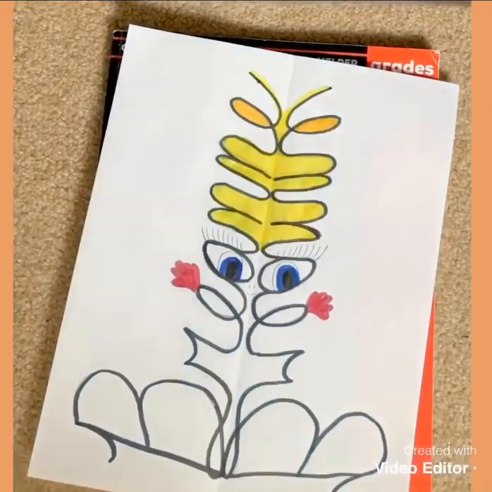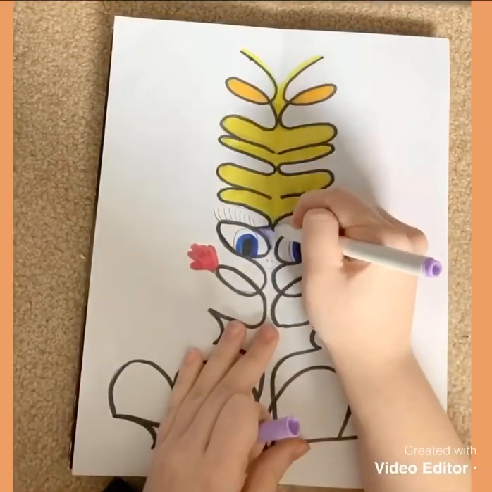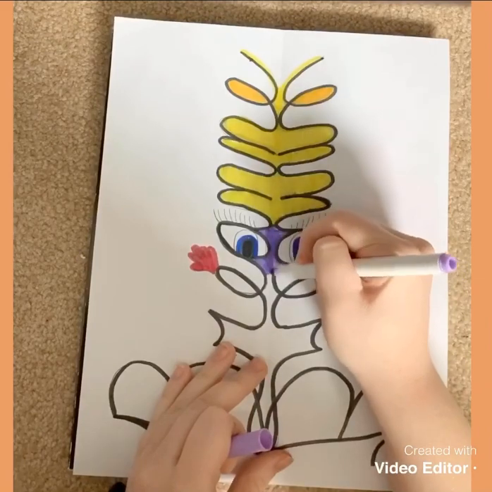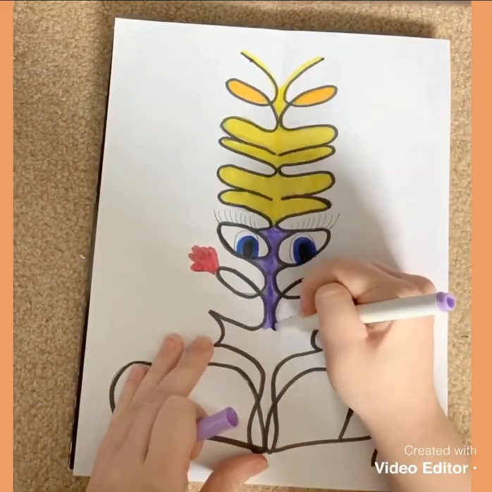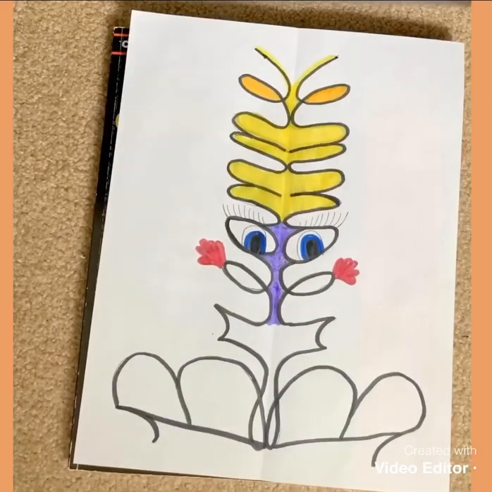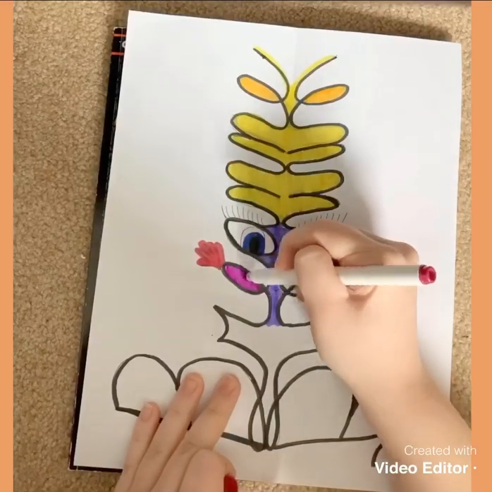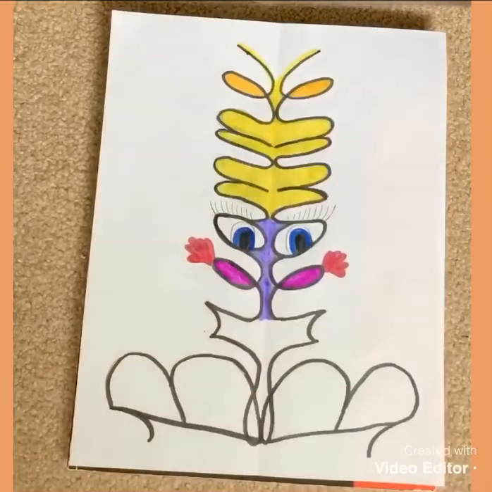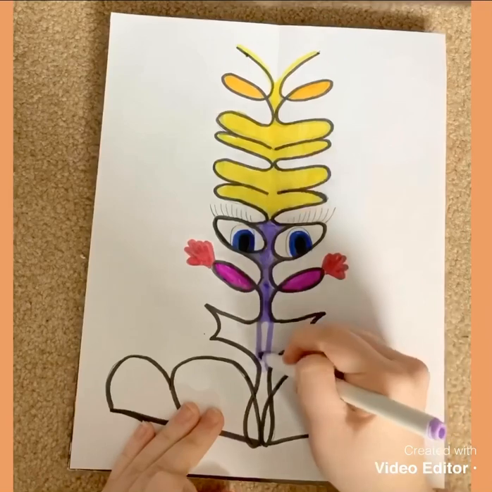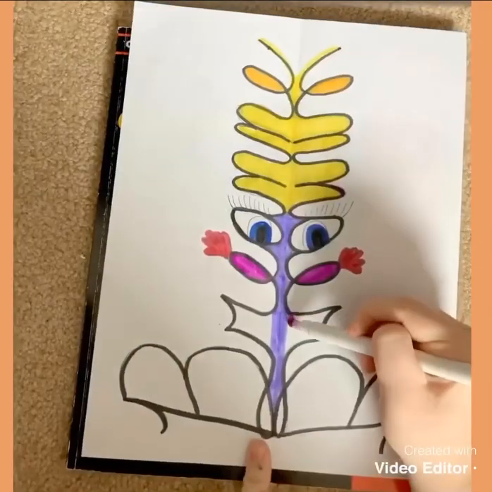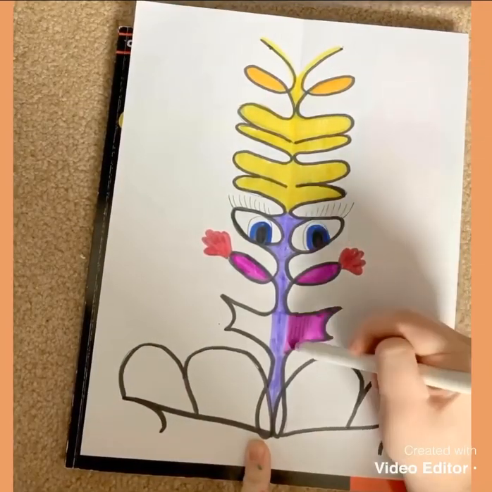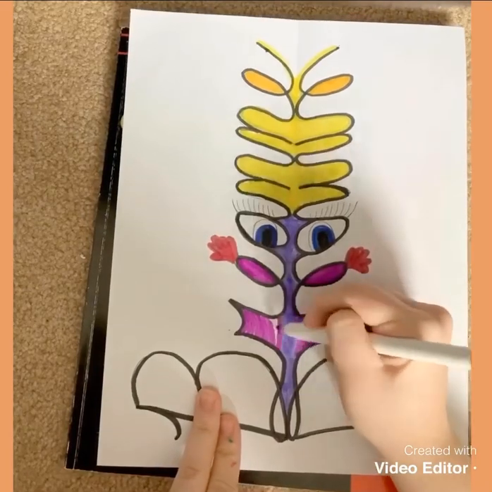Now that I'm done my blonde, I want to switch to my skin color. I've chosen purple because purple is my favorite color. I didn't realize this, but Randall from Monsters Inc. would be created from this, but it's starting to look just like him.